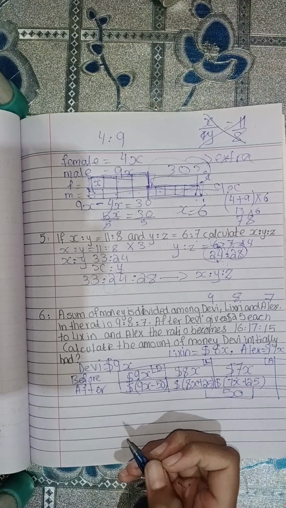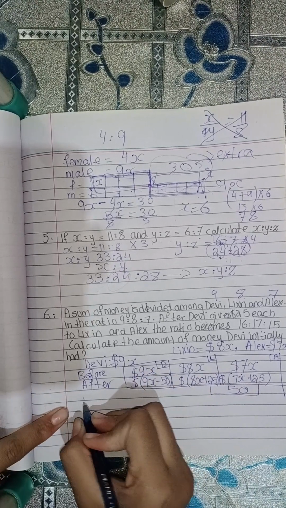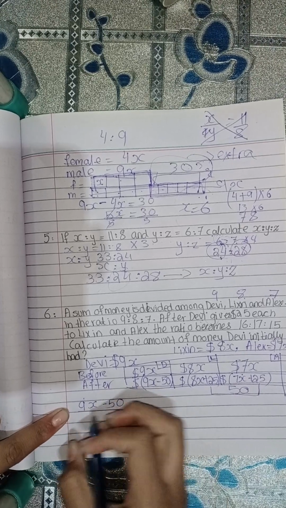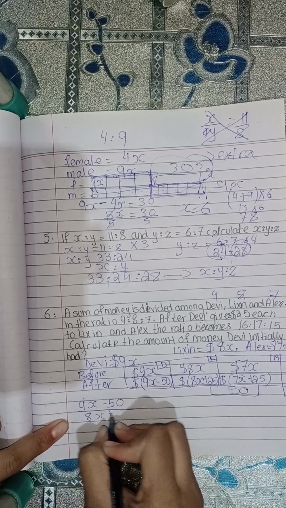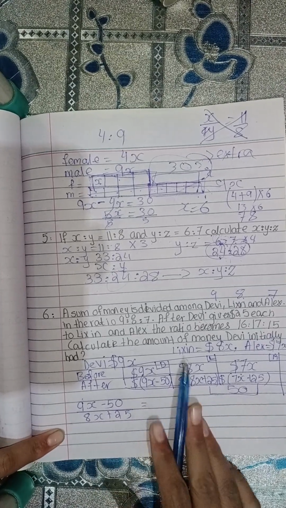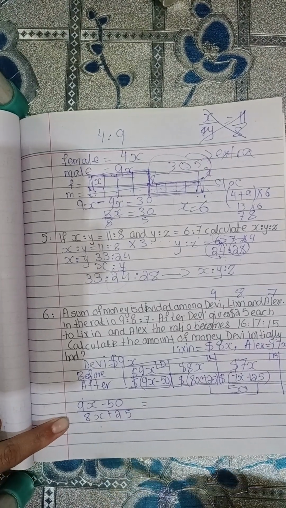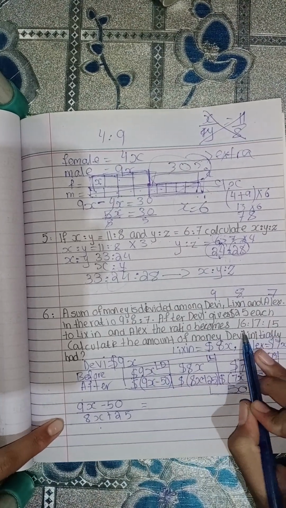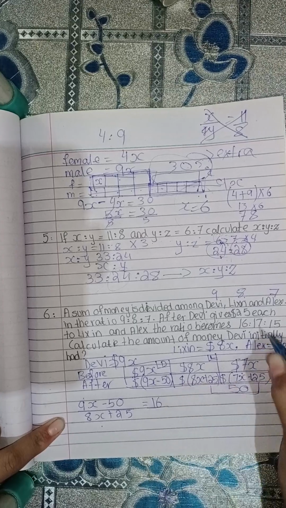So now we can write our equations. 9x minus 50 over 8x plus 25 is equal to, over here we have Lixin at the bottom and at the top we have Devi, and that is equal to 16 over 17, since Devi has 16 and Lixin has 17.